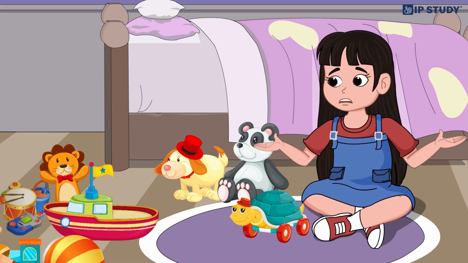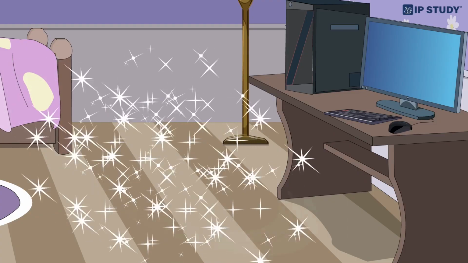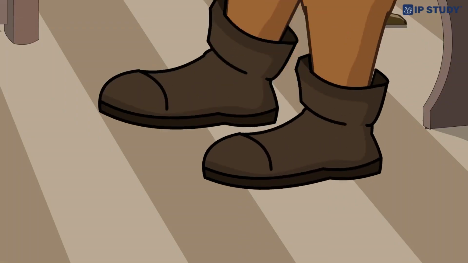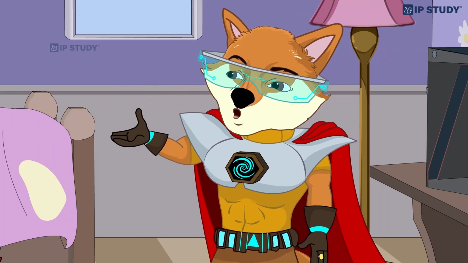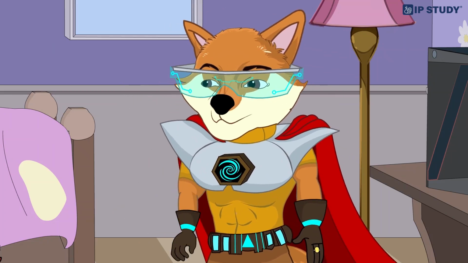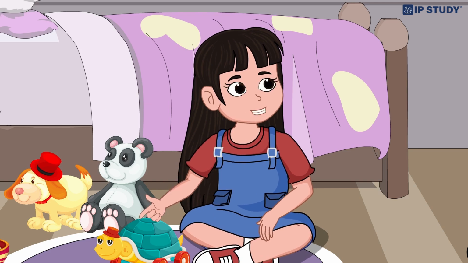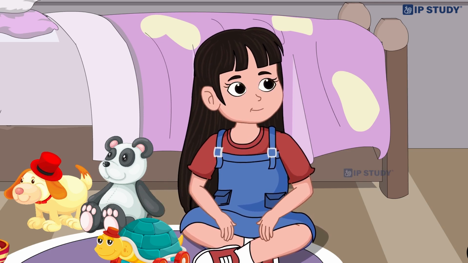I wish I could make my lion really move across the room and maybe even roar. Hey Luna, that sounded like a super cool idea. What are you up to? Hi Mappy, I'm making a story with my toy. But I wish they could really move and talk like in cartoons.